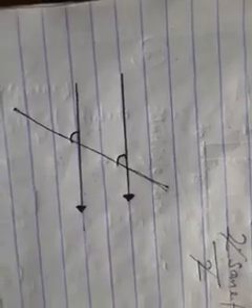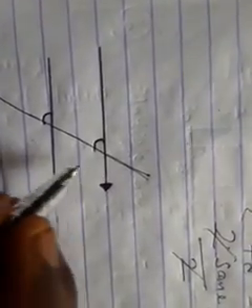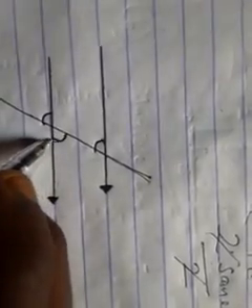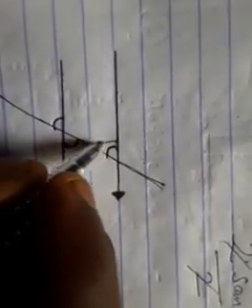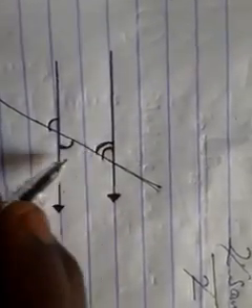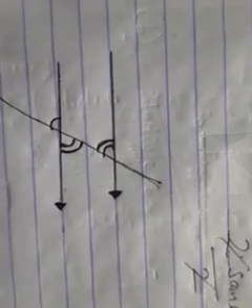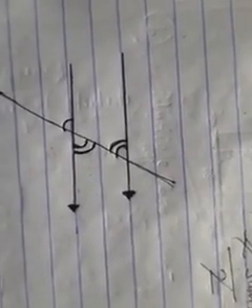Alternate angle, it is just like the opposite of where the particular angle is. For example, this particular angle that I draw here is alternate to this one. Let me put a double sign so you can understand. This particular sign is alternate to this particular sign. It's called alternate angles.